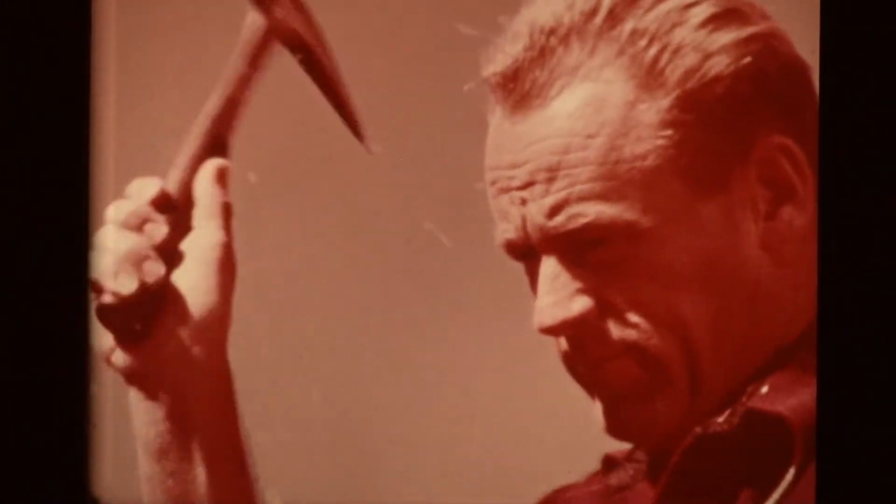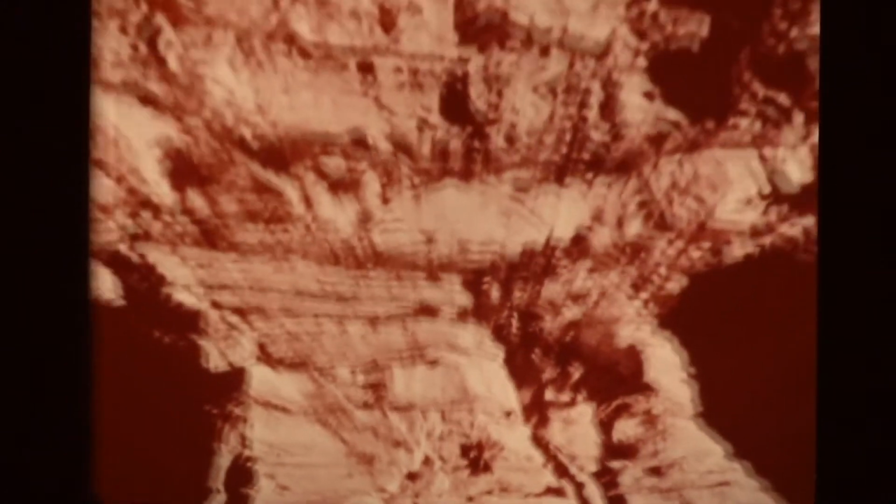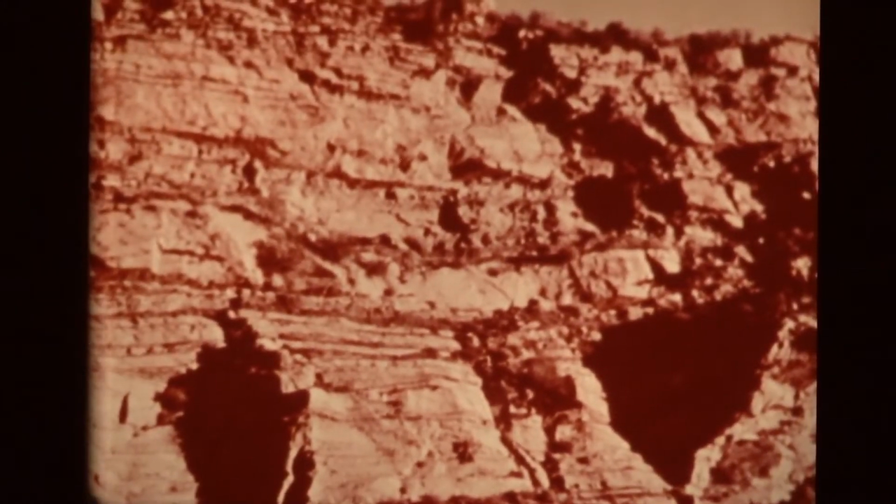These layers resemble the layers of loose sand we found in the reservoir. But this is hard rock. What made it hard? Could the pressure of many tons of rock lying on top have had something to do with it?